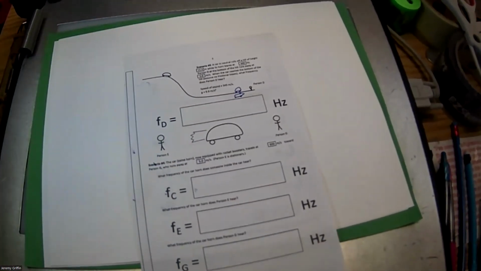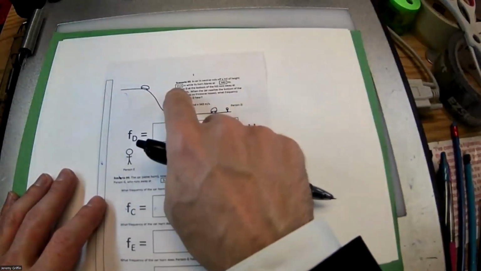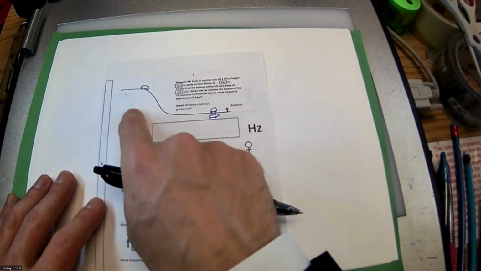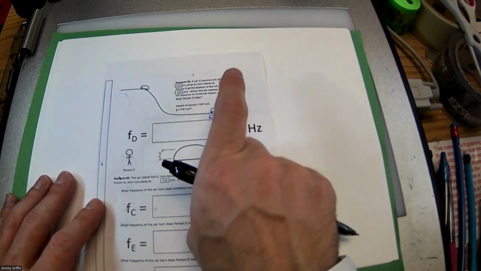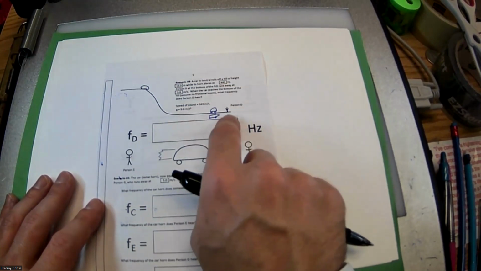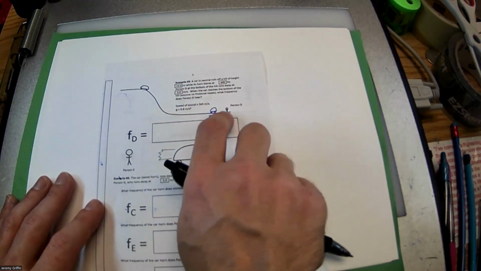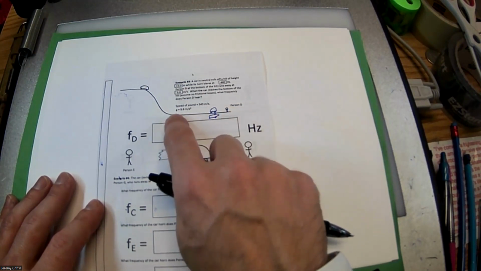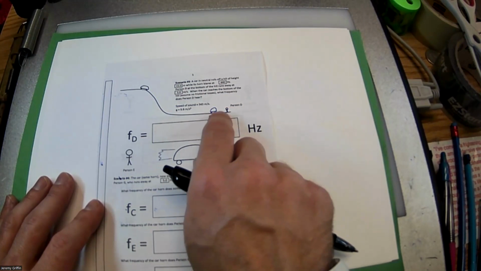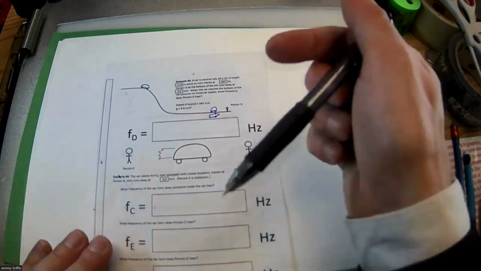Scenario number 3. A car in neutral rolls off a hill of this given height. So I told you how tall this hill is. And it's blaring its horn while it's going down and across the bottom. Person D is running away at so many meters per second, trying to run away from this car. So when the car's at the bottom of the hill and rolling towards the person on this flat track at the bottom, down here in the valley, what frequency does person D hear? Okay. So this is going to be a multi-step problem.